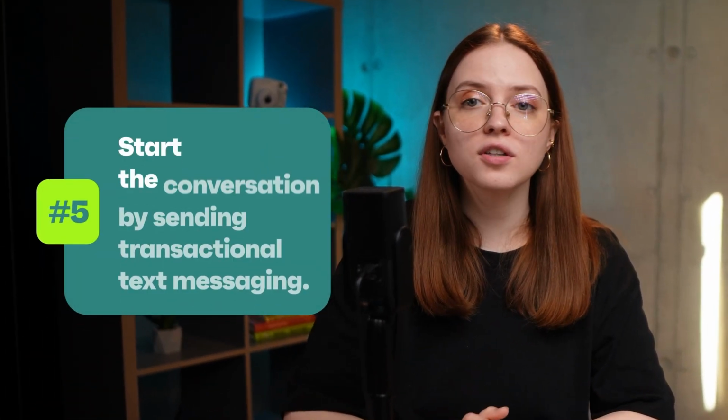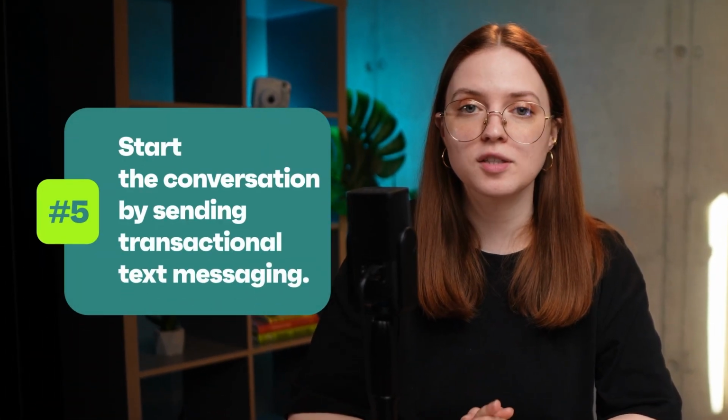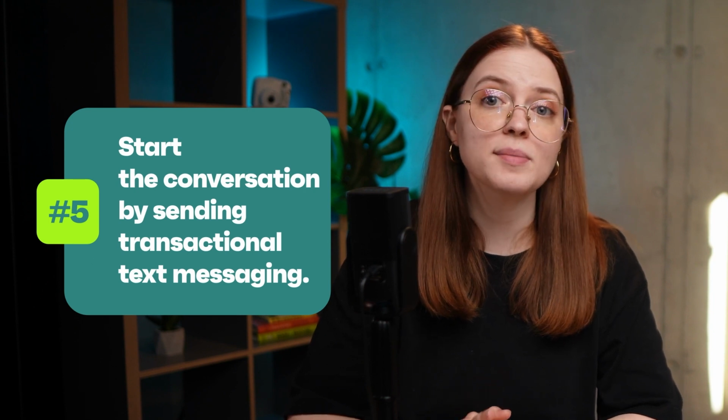Number 5, start the conversation by sending transactional text messaging. You don't want to send an SMS campaign to your customers out of the blue, especially if you never sent them a message before. Even if you have permission to do so, introduce your customer to SMS via an opt-in or a transactional message to start the conversation. Then move towards promotion once you've opened that door.